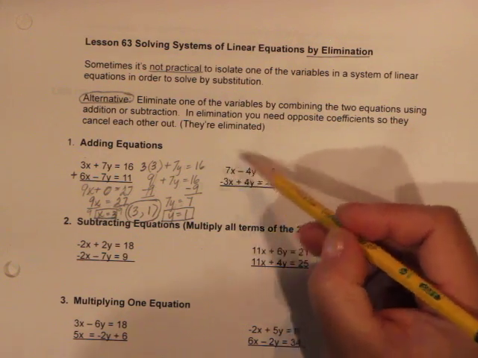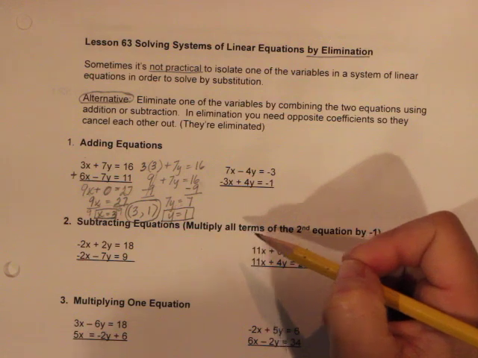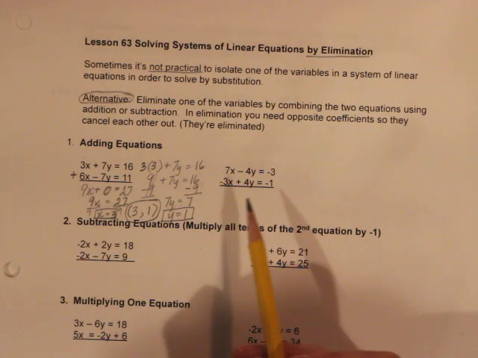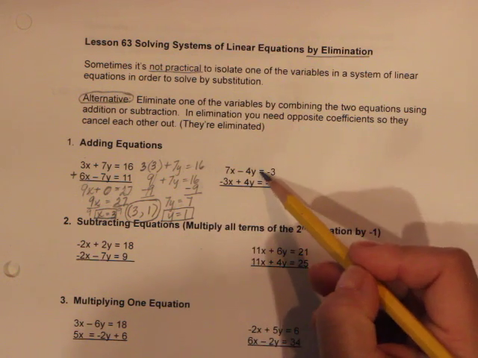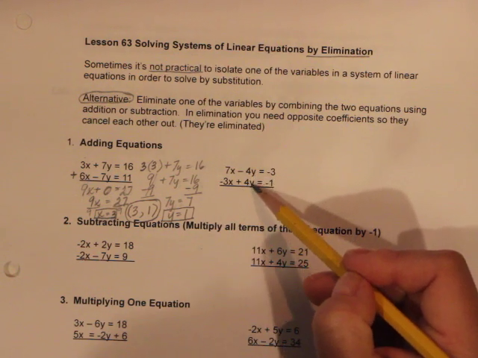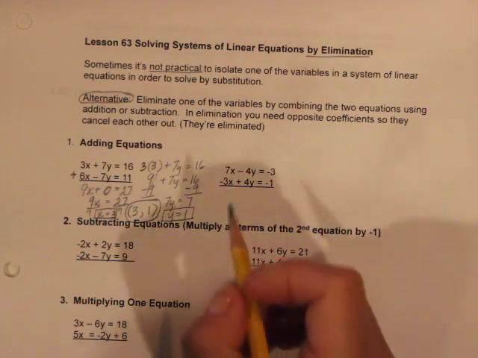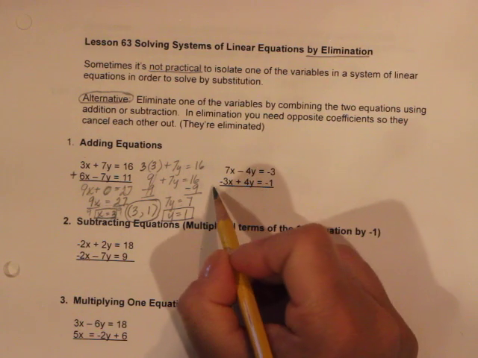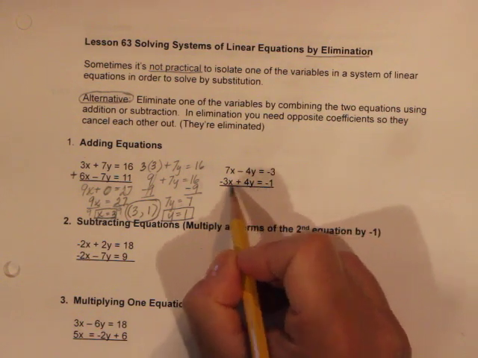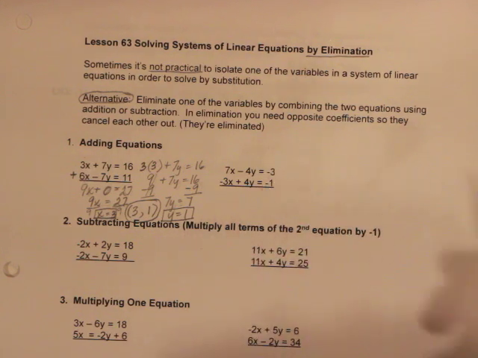So there's nothing I need to do. I don't need to manipulate these equations in any way in order to eliminate one variable. I think it's easy enough to see which variable we're going to eliminate, because the y, again, is the variable that has opposite coefficients, which means they will cancel each other out when I add these equations together. Now remember, adding these equations together means that I leave all the signs alone. I leave them just as they are. So I've got negative 3 minus 1.